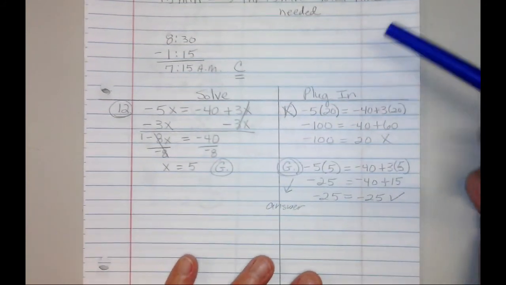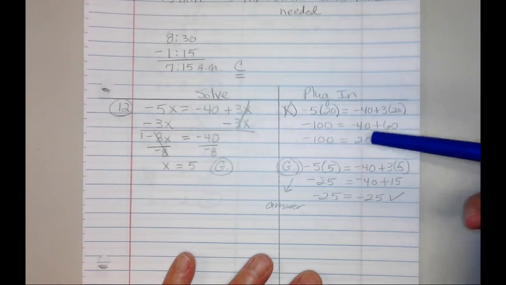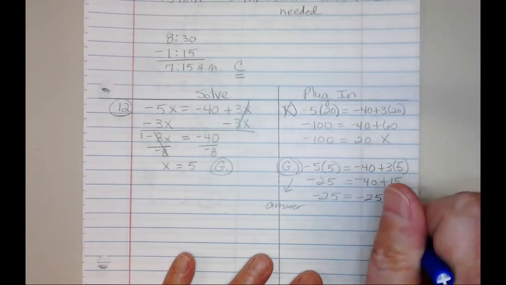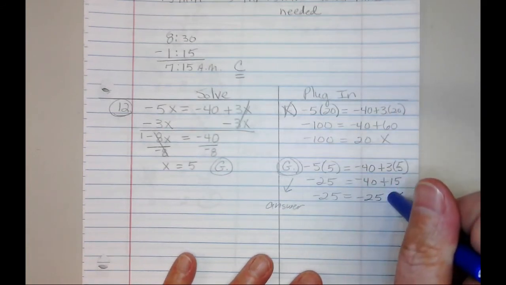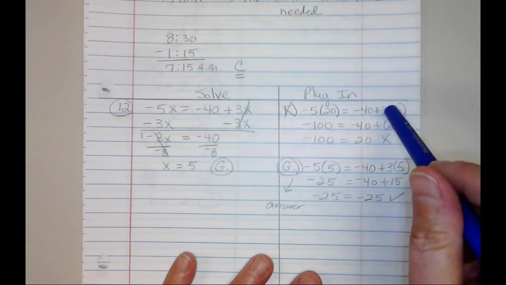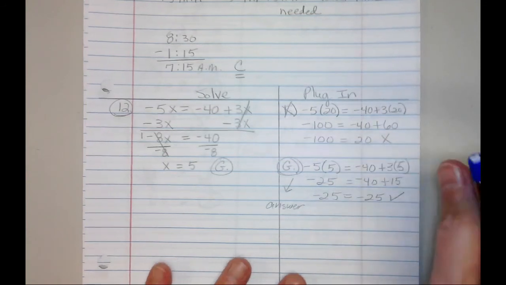Or you could plug in. Plugged in 20, and that didn't work. Plugged in 5, and that does work. And even though it says all real numbers, since F didn't work, all real numbers is not going to be your answer.